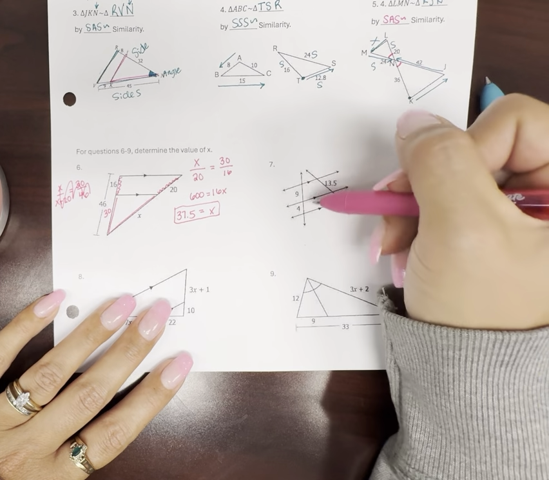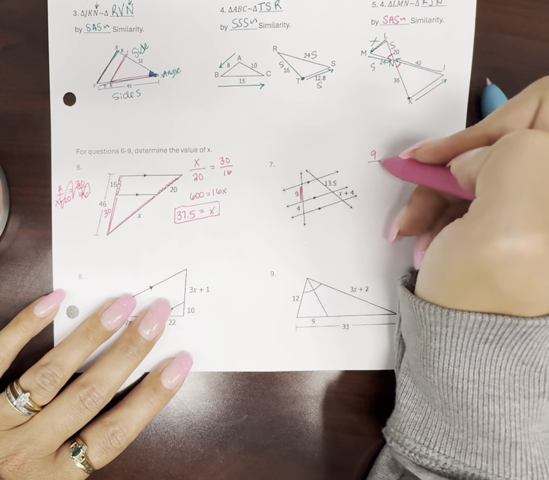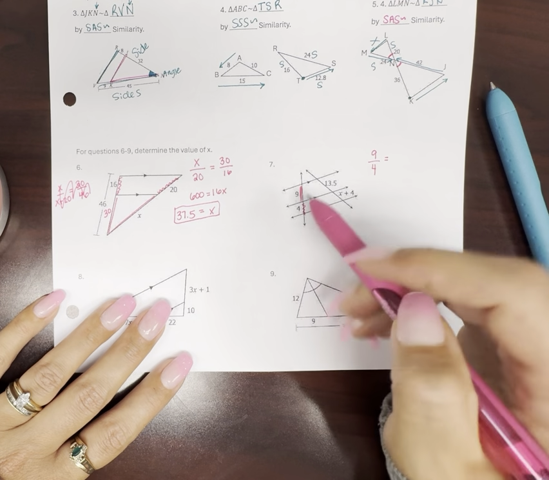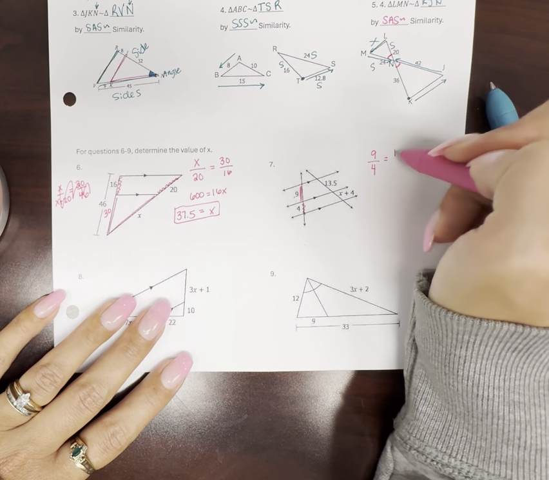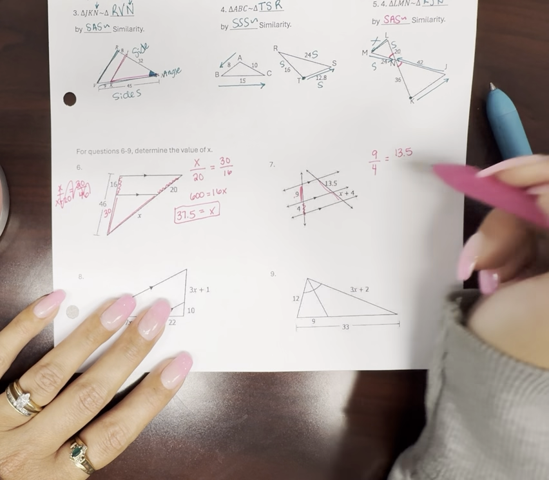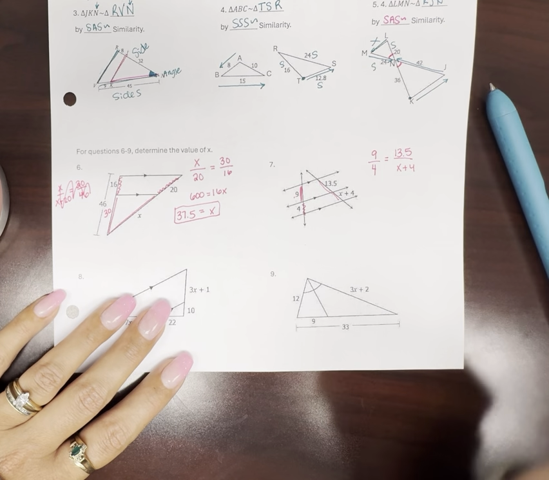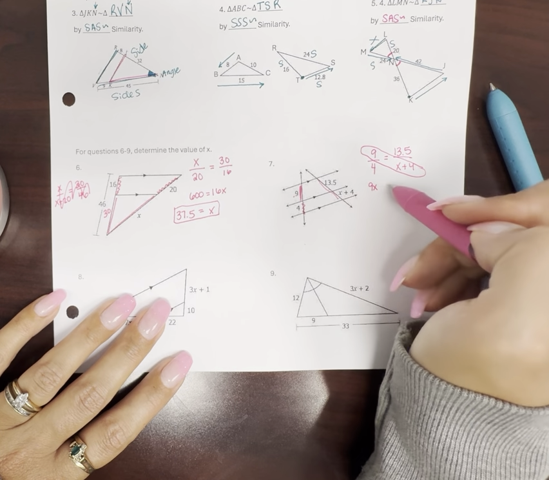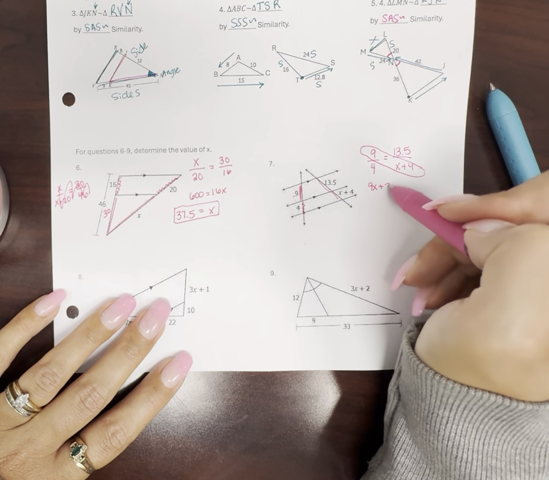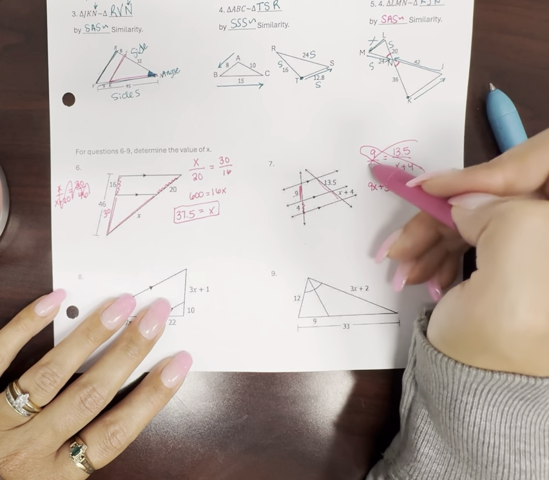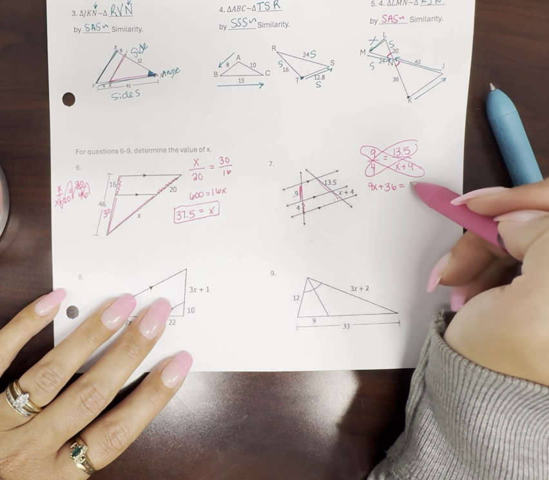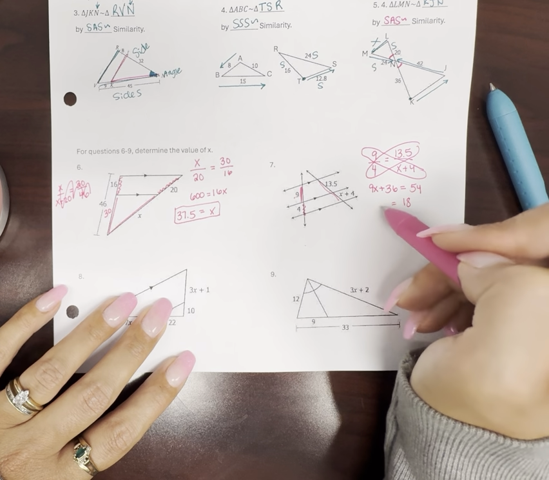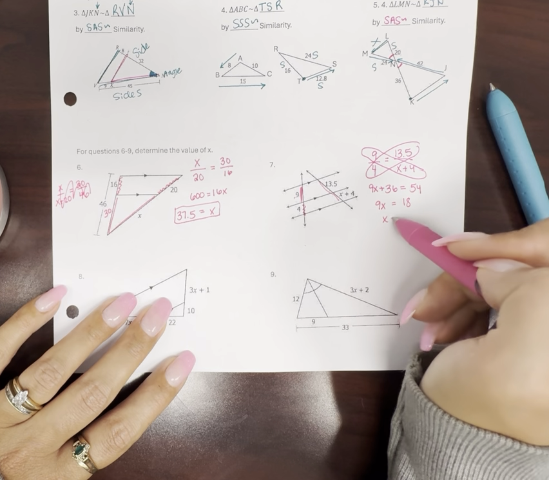For 7, we're gonna do the same thing. I'm gonna pick anything. So I'm gonna pick 9. 9 is on the same line as 4. And then I'm matching the piece. So 9 is over with 13.5 as the numerator. The rest of it is X plus 4. And then I cross multiply. So 9 times X is 9X. 9 times 4 is 36. 4 times 13.5 is 54. If I minus 36 to both sides, I get 18. Divide by 9, X is 2.